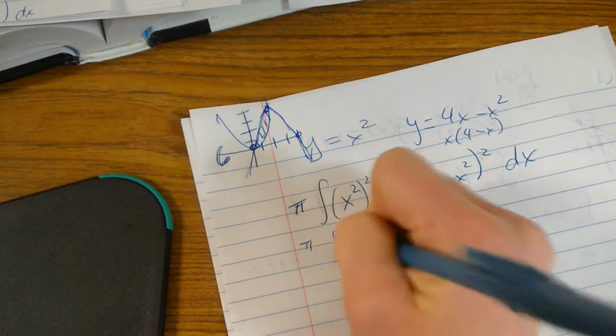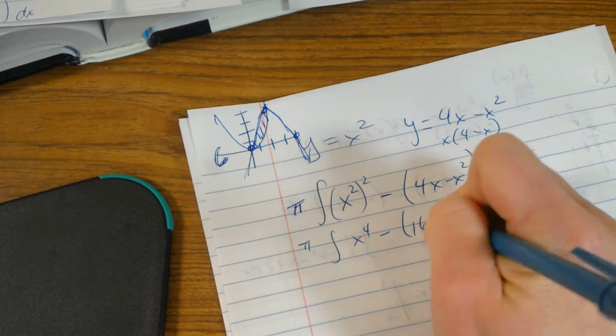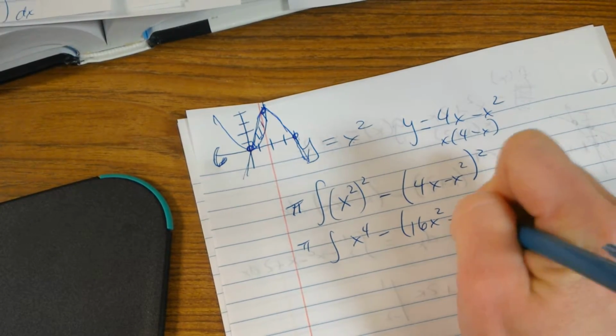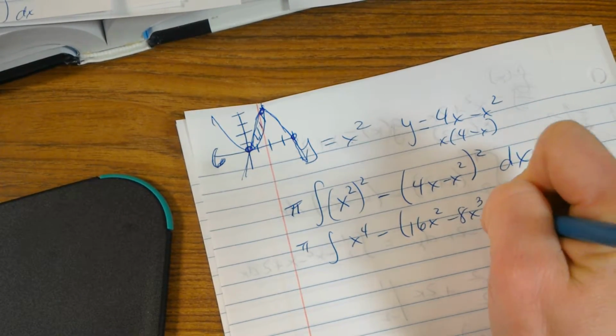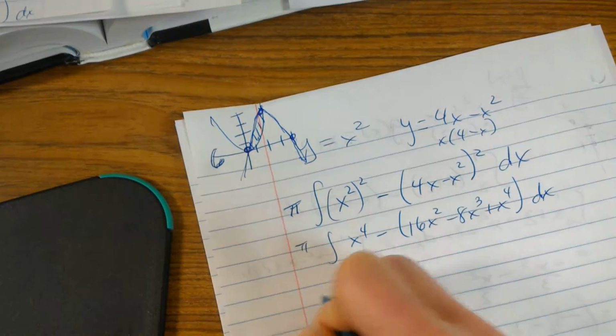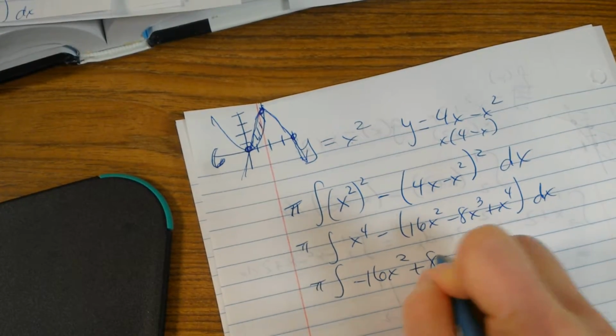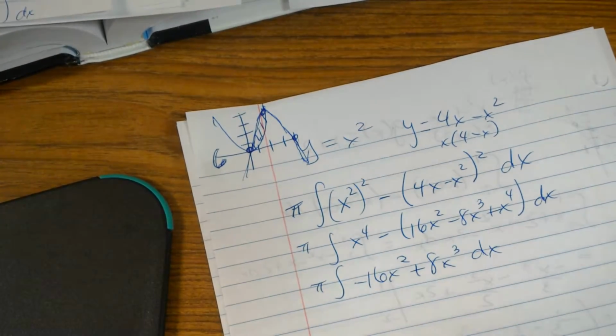So let's see, that's going to be x to the 4th. Let's see, that's going to give me 16x squared minus 8x cubed plus x to the 4th. Because x to the 4th would cancel, it's going to give me 16x squared minus 8x cubed. And then we can just solve that.